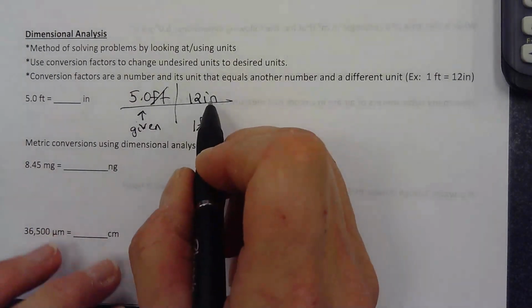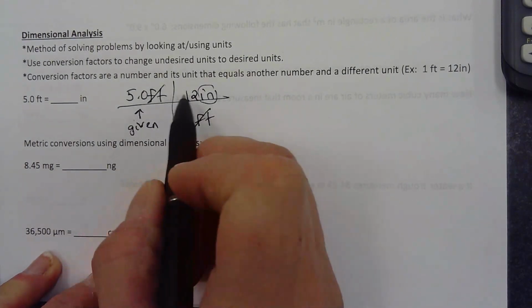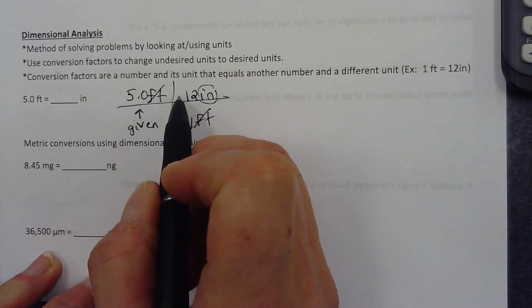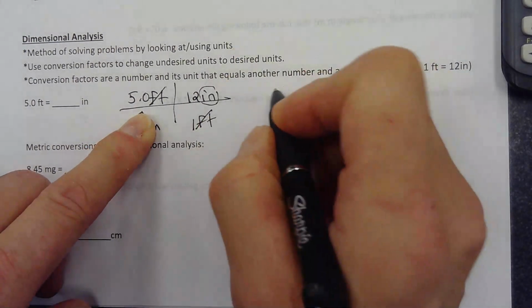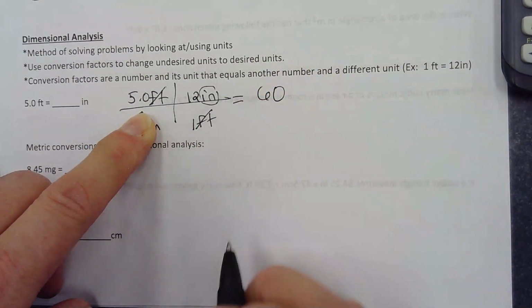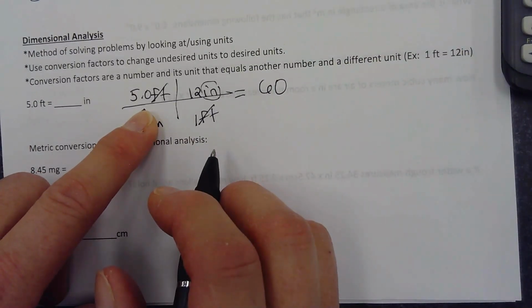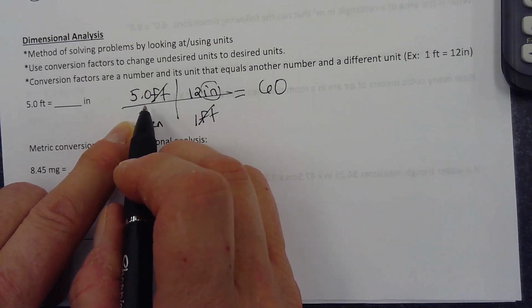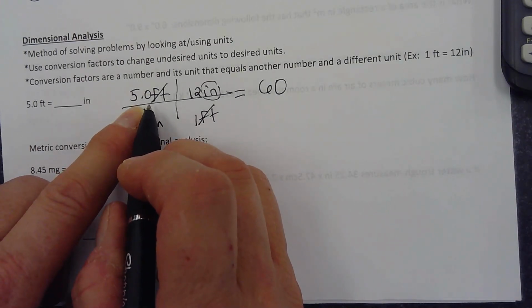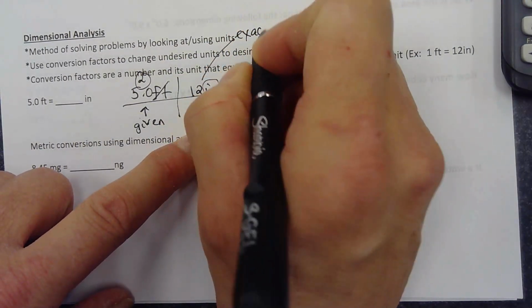So now, do we have the desired unit that we wanted, which is inches? And what do we do with numbers on top? We multiply. So what is 5 times 12? 60. Now, that's not it, though. We have to look at significant figures. How many significant figures does this problem have? 2. This had 2 significant figures, and this is exact.